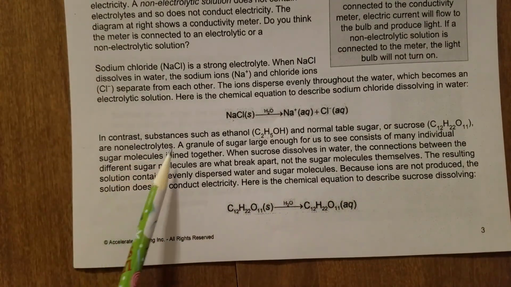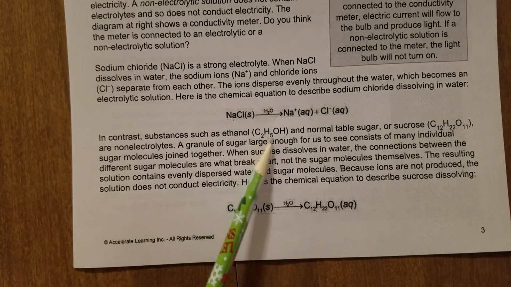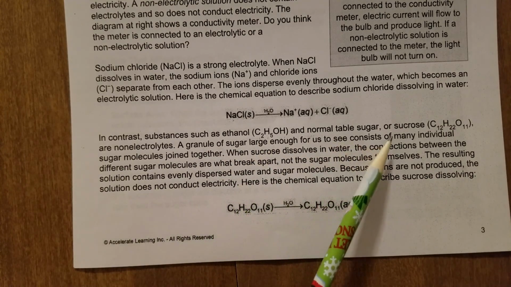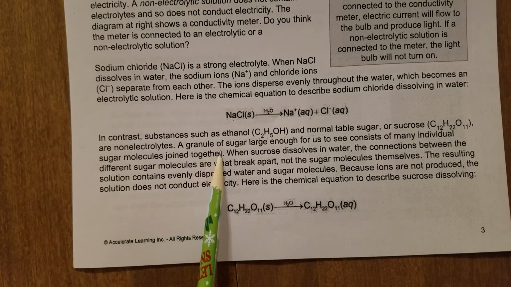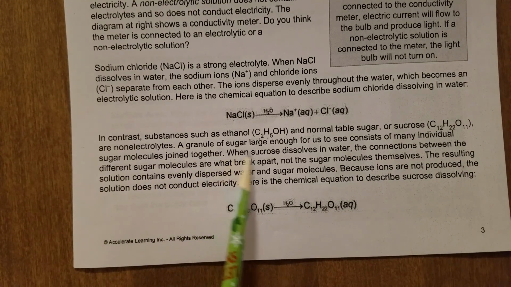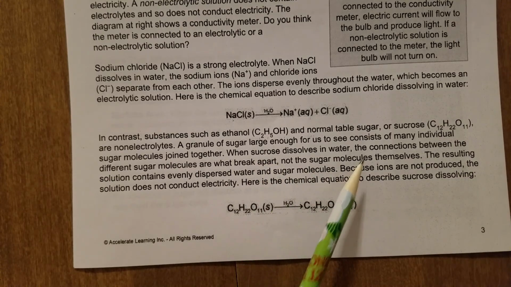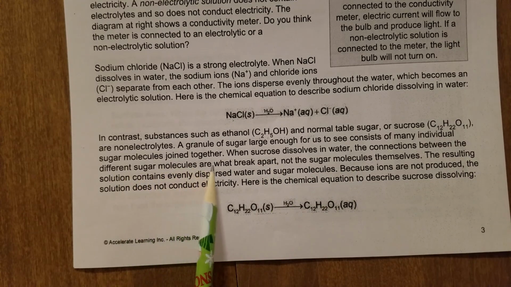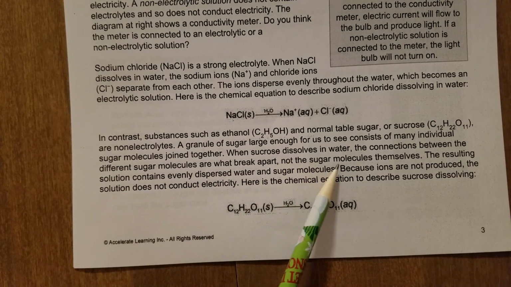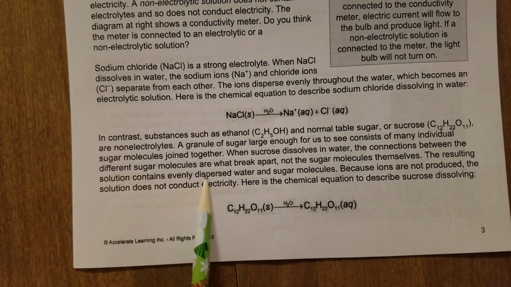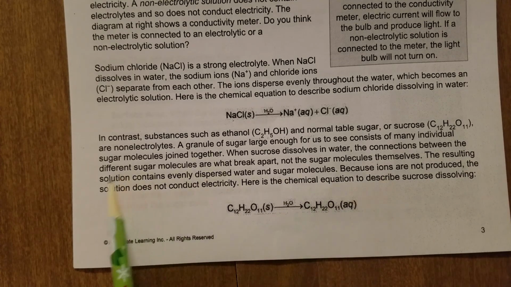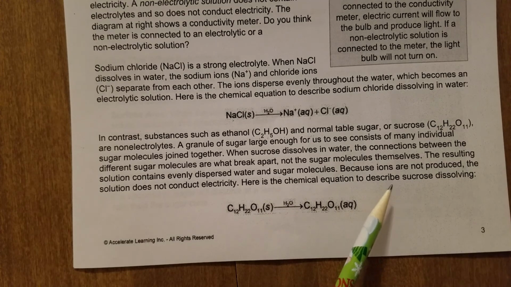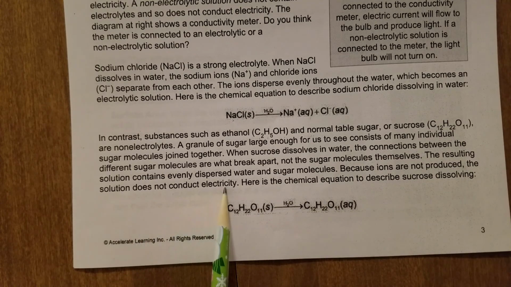In contrast, substances such as ethanol, C2H5OH, and normal table sugar, or sucrose, are non-electrolytes. A granule of sugar large enough to see consists of many individual sugar molecules joined together. When sucrose dissolves in water, the connections between the different sugar molecules break apart, not the sugar molecules themselves. The resulting solution contains evenly dispersed water and sugar molecules. Because ions are not produced, the solution does not conduct electricity.